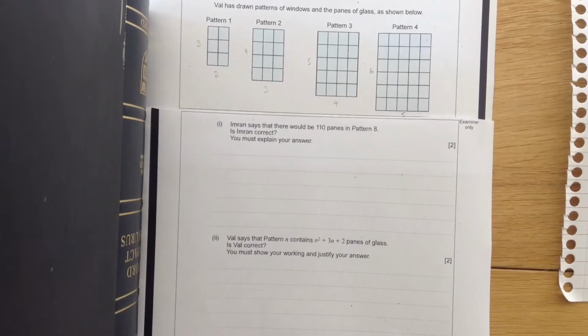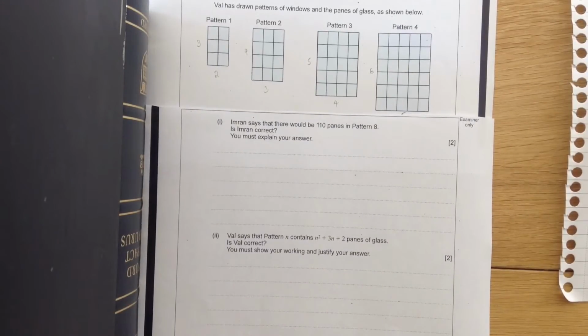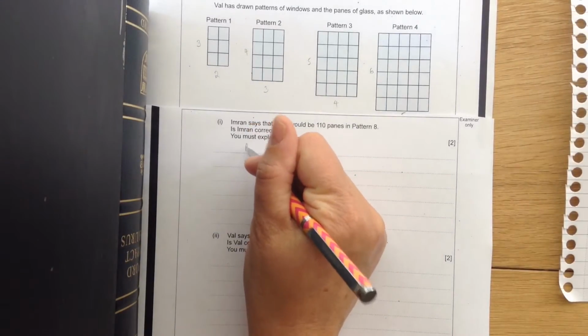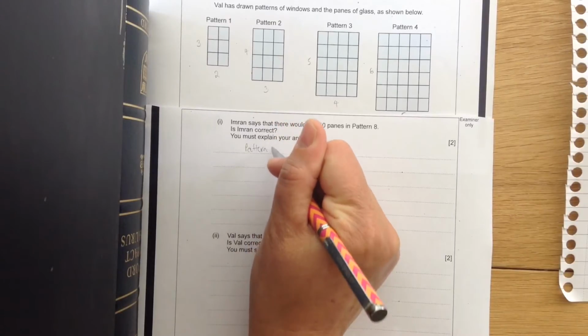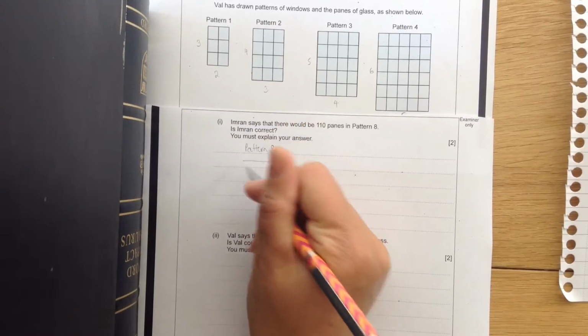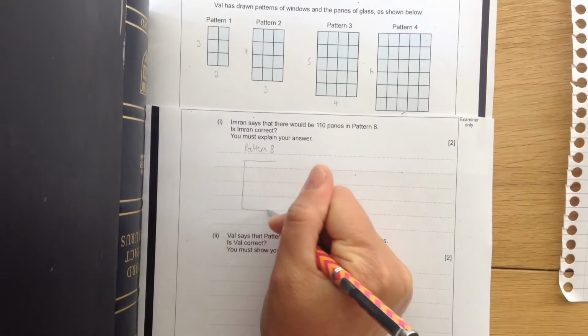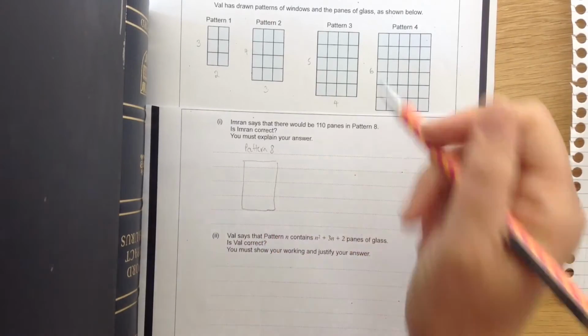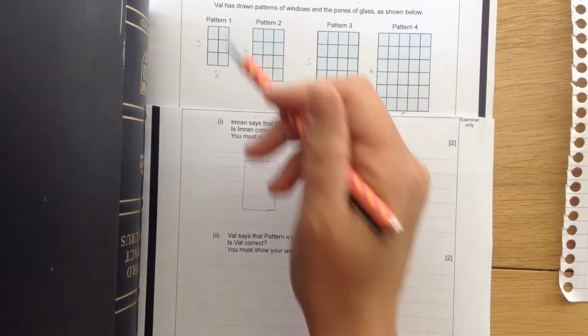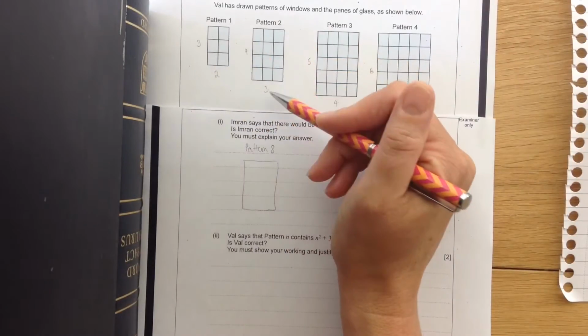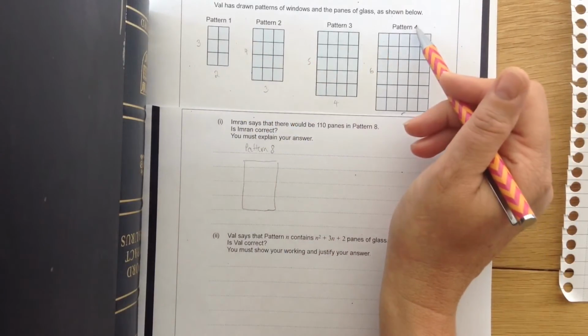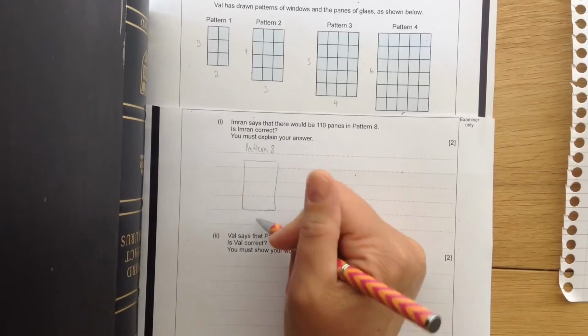Right, Imam says that there would be 110 panes in pattern 8. Is Imam correct? You must explain your answer. Well, if we think of pattern 8, let's have a little think. Well, we can see that going along the bottom, pattern 1 had 2, pattern 2 had 3, pattern 3 had 4, pattern 4 had 5, so pattern 8 would have 9.